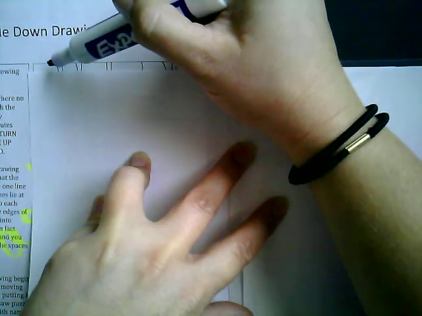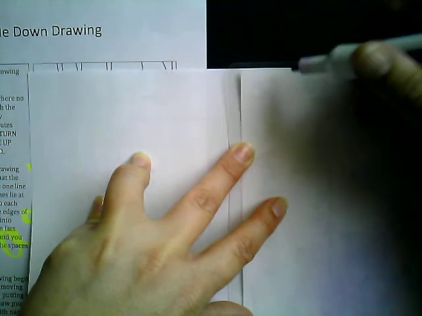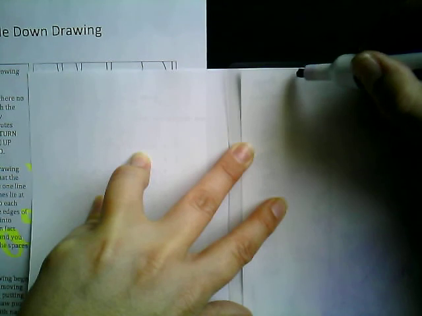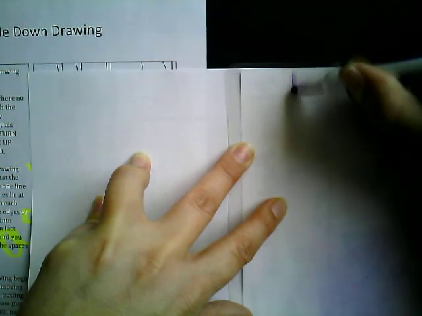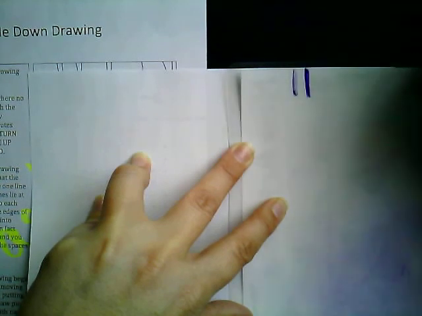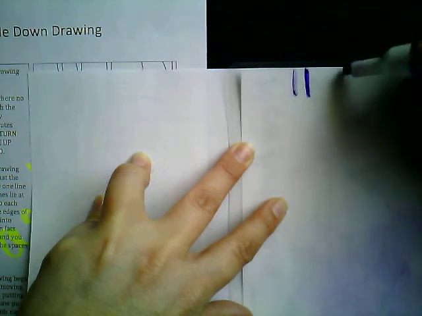So you're going to look at it and you're going to say, okay, the first line that's on there looks kind of like a diagonal line, but it's not at such an angle, and it's like this far away from the edge, right? There's another one right next to it that goes in the same direction. And then there's a little space, and there's a diagonal line going in this direction.